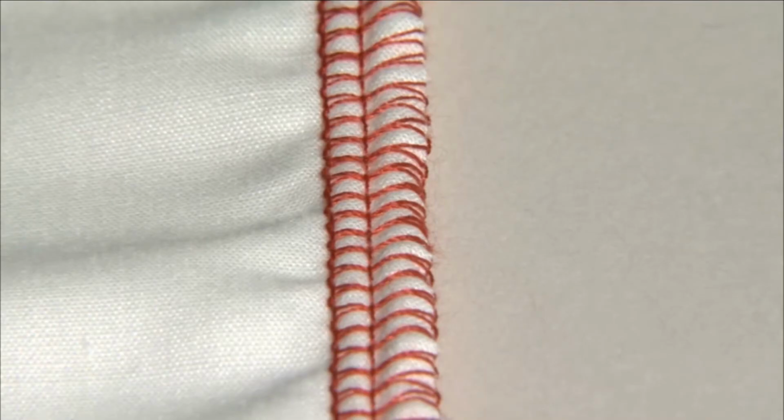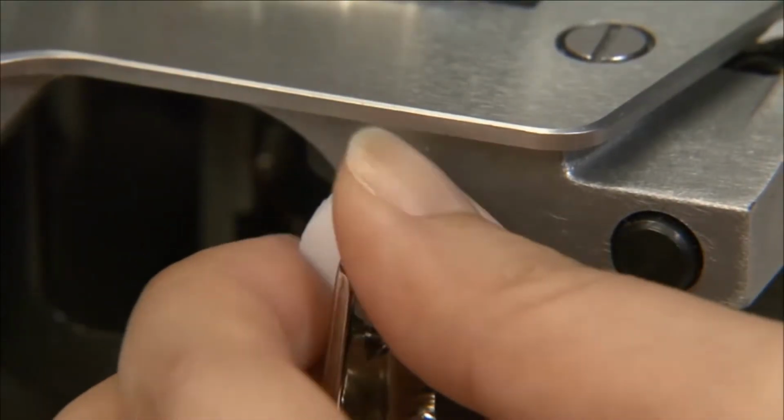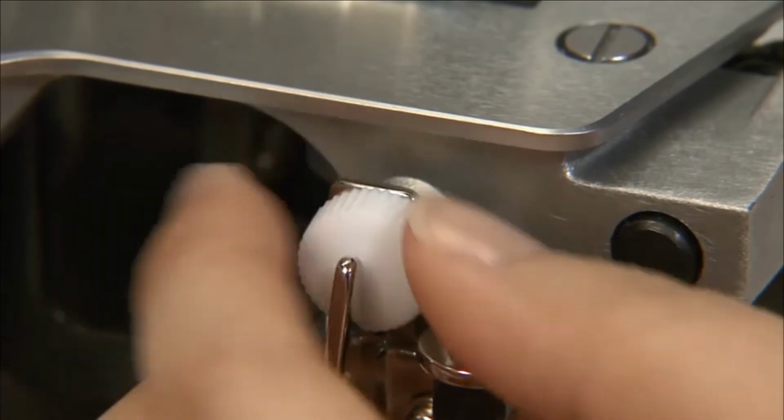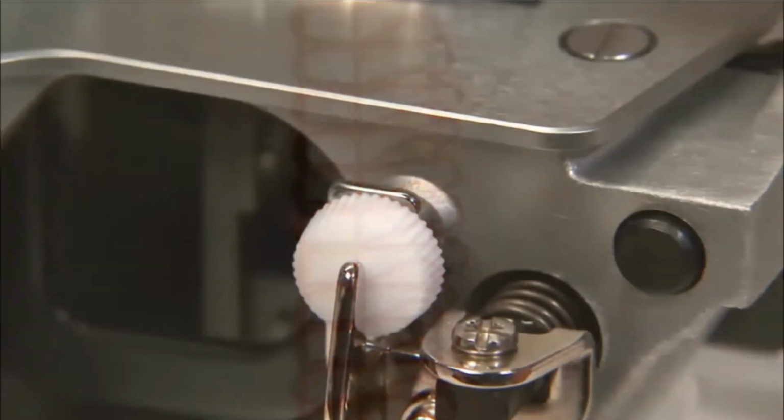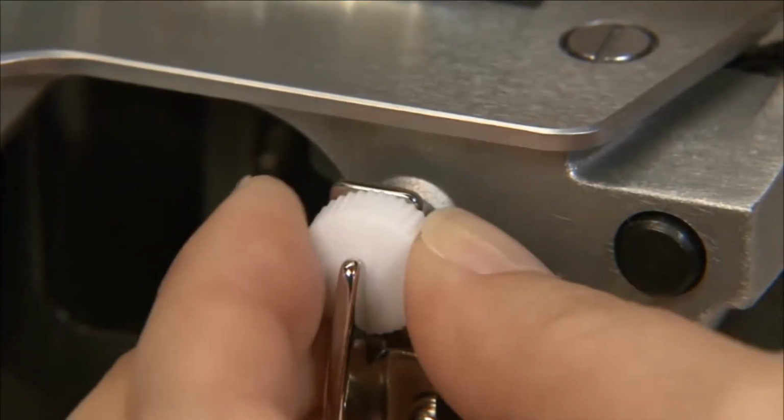If the edge of the sewing material curls, turn the knob counterclockwise. If the remaining thread is too long for the edge of the material, turn the knob clockwise.